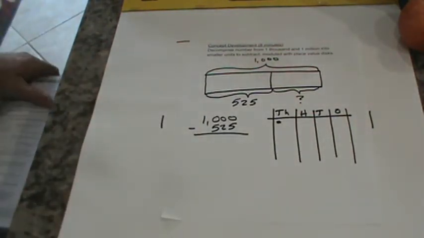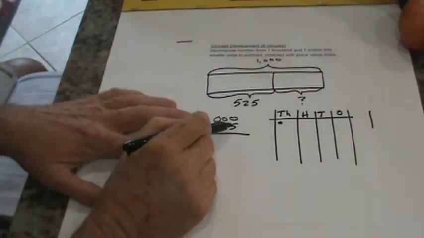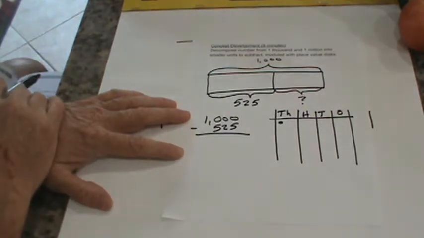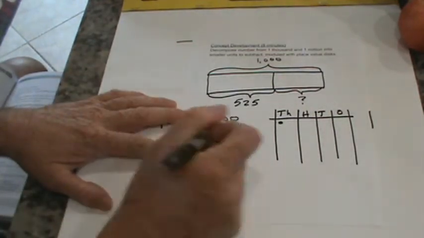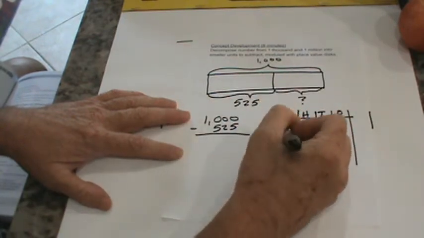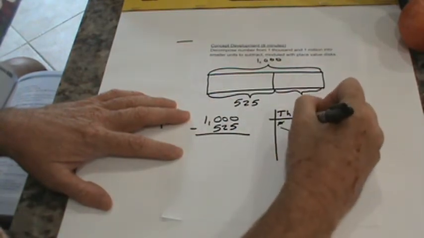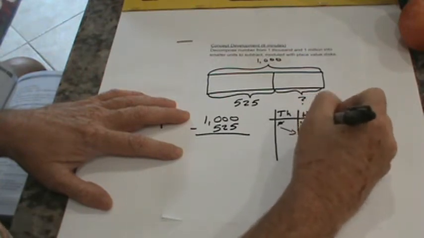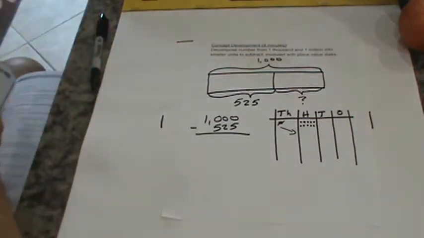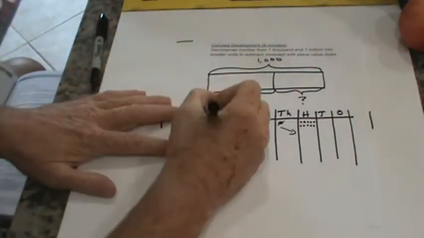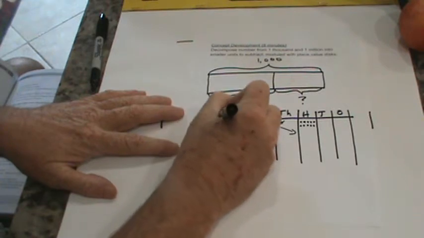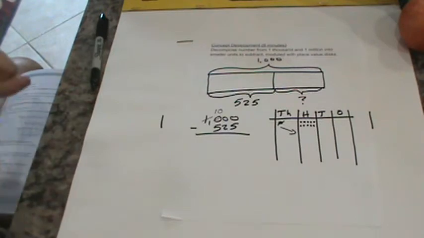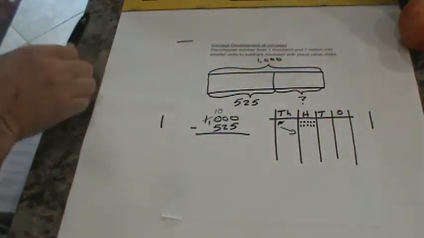Well, we're going to have to start decomposing, because you can't take 5 ones away from 0 ones, 2 tens away from 0 tens, and 5 hundreds away from 0 hundreds. So let's start decomposing. I'm going to start with the hundreds. So this 1,000 is going to go bye-bye, and we're going to put 10 hundreds here. See where this is going? So this 1 goes goodbye, and now we have 10 hundreds.